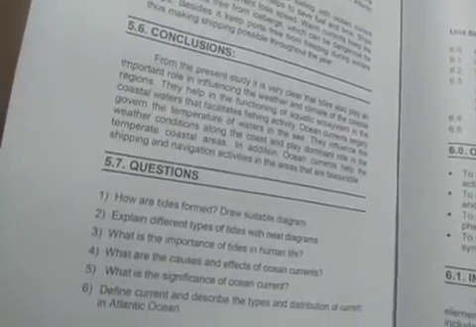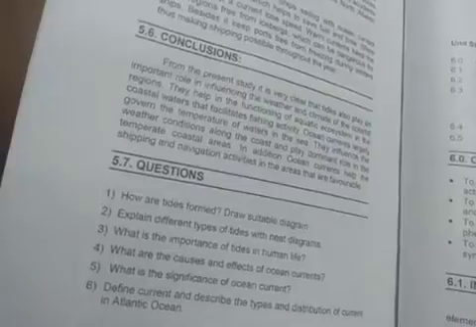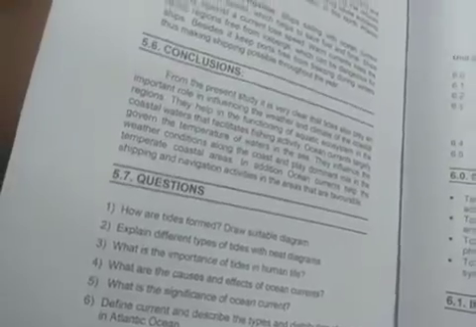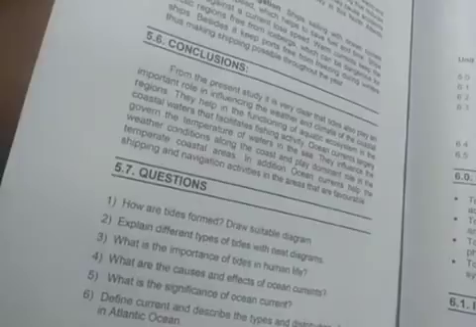5.7 Questions. 1. How are tides formed? Draw a suitable diagram. 2. Explain different types of tides with neat diagrams. 3. What is the importance of tides in human life? 4. What are the causes and effects of ocean currents? 5. What is the significance of ocean currents? 6. Define current and describe the types and distribution of the currents in the Atlantic Ocean.